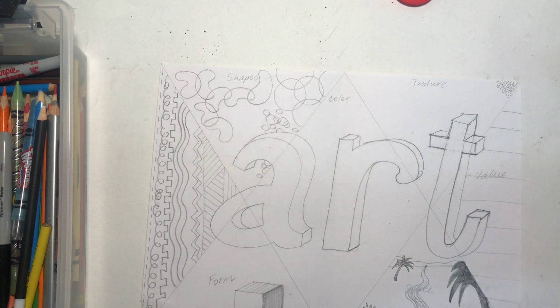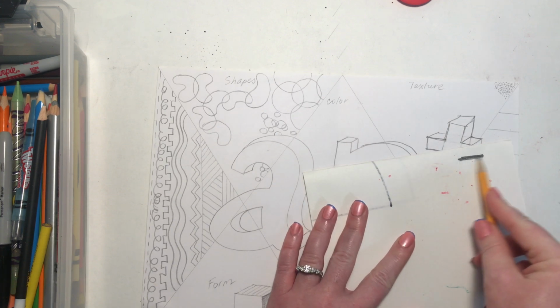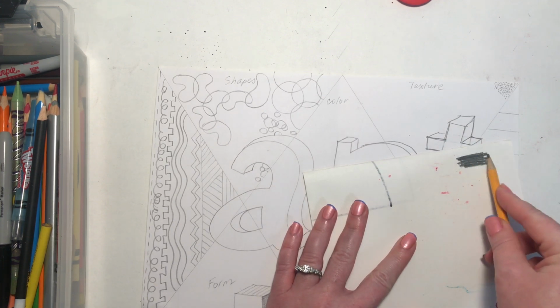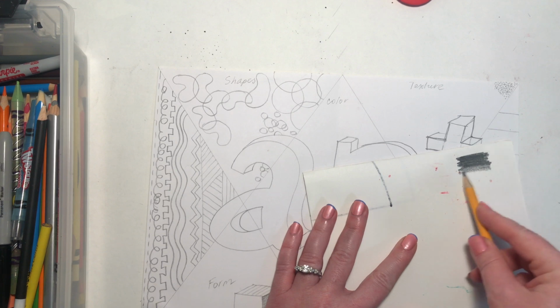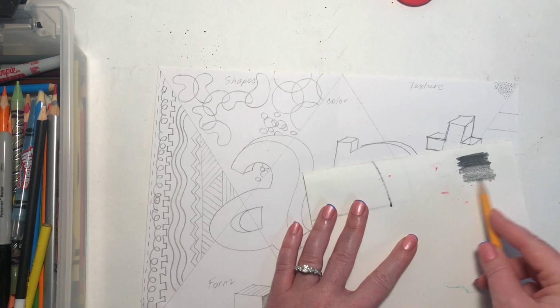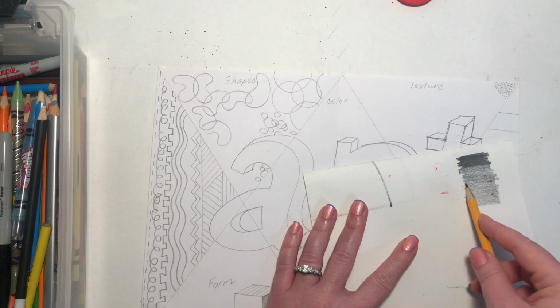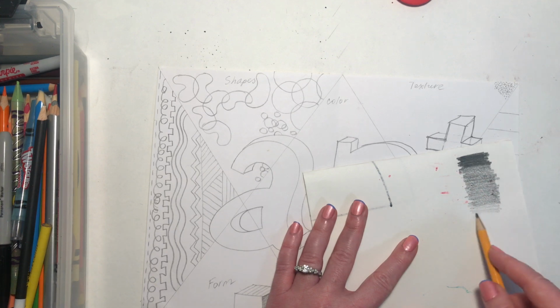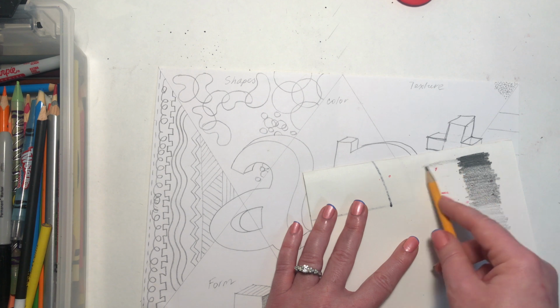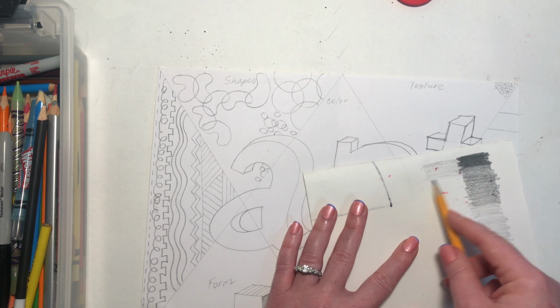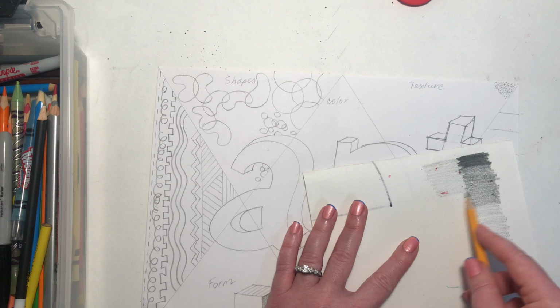I have a piece of scrap paper that I have somewhere, and shading can really help you to achieve the nice transition from low value to higher value. It all depends how light or hard you press on the pencil while you're doing it.